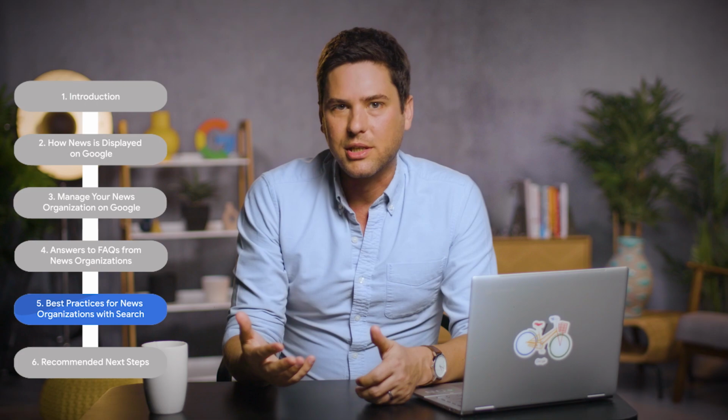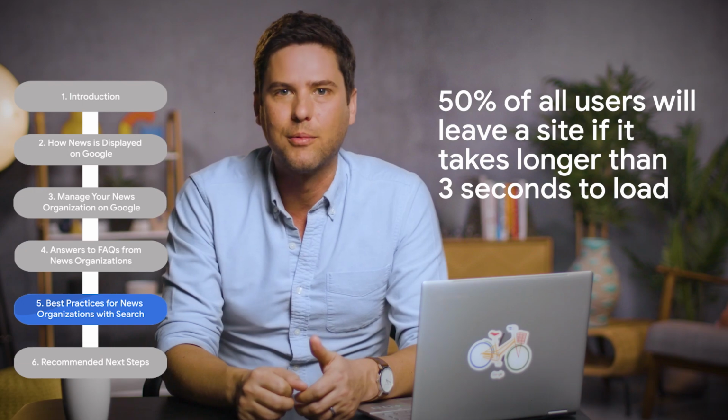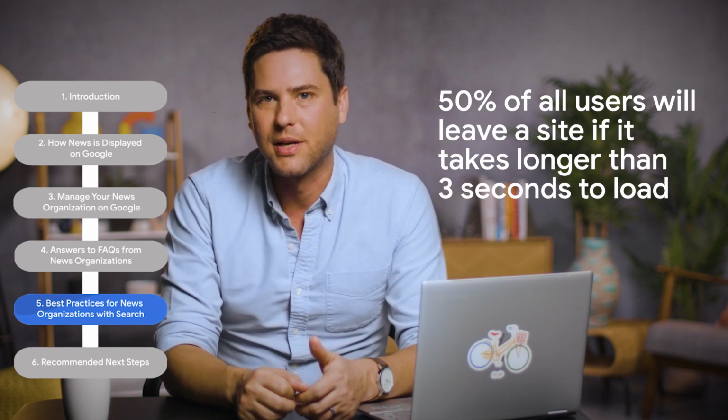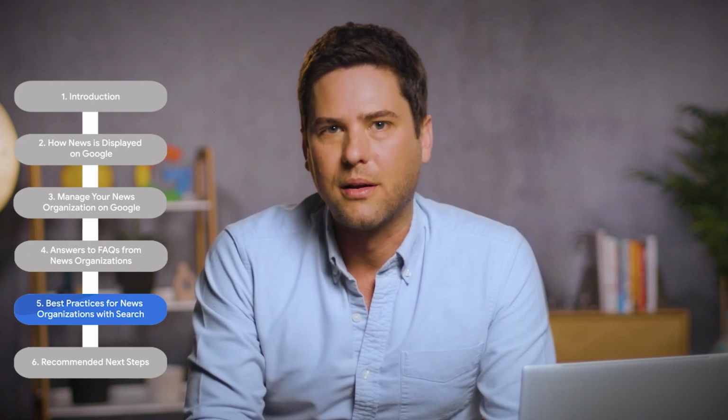Finally, we want to share 3 best practices that we at the Google News Initiative have seen benefit other news organizations when it comes to using search. First, let's talk about website speed. So for instance, Google has seen that on mobile, half of visitors to a website will leave if it takes more than 3 seconds for the page to load. Point is, speed and experience on your website are really important.